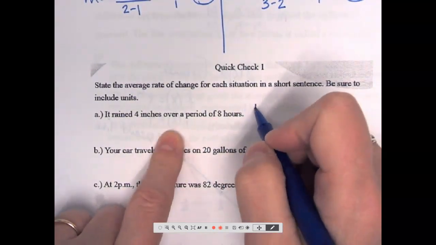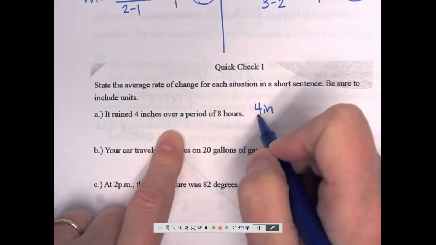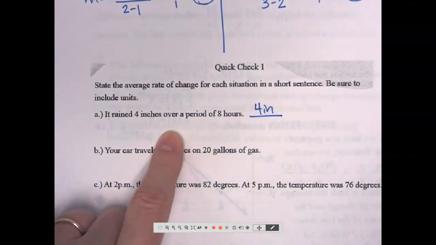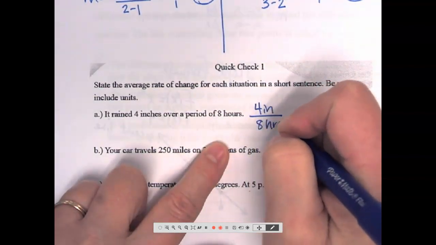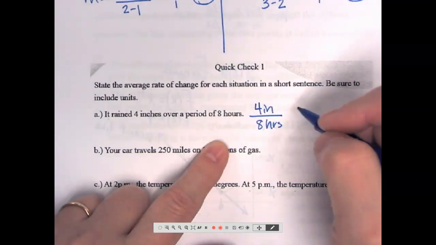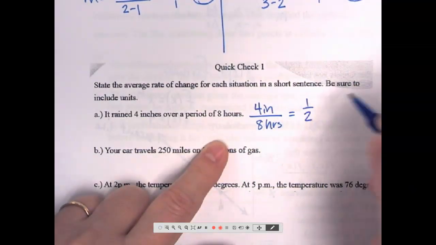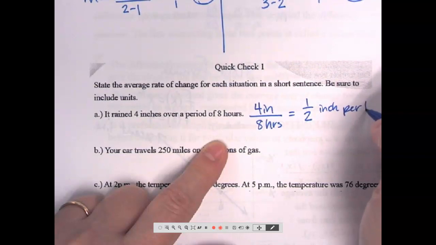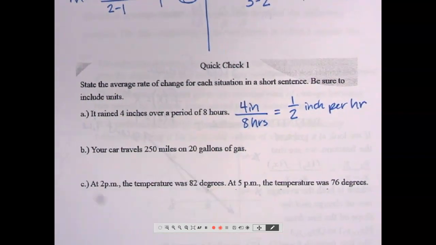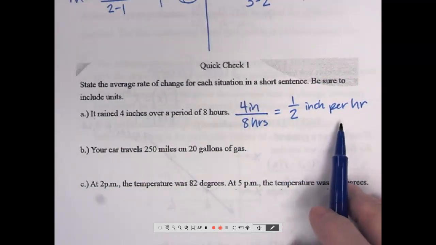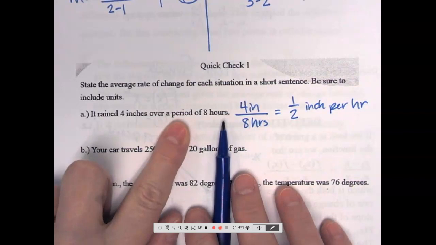So it rained 4 inches over a period of time. I'm not putting it over it because it has the word over, but think of it as per 8 hours. So can that be reduced? Yeah, to 1/2, right? So I could say it rained a 1/2 inch per hour. Now, does that mean it's going to rain a 1/2 inch per hour all day long? No, just over this 8-hour span.